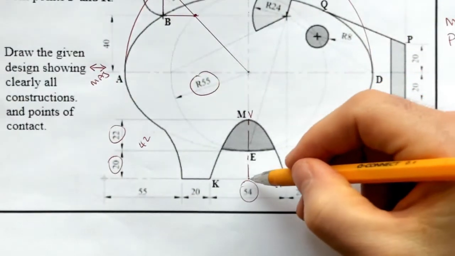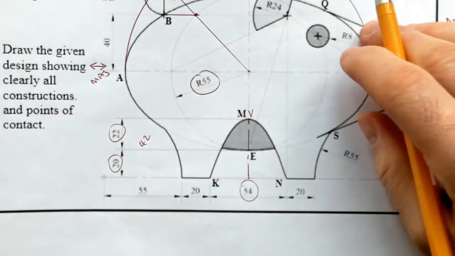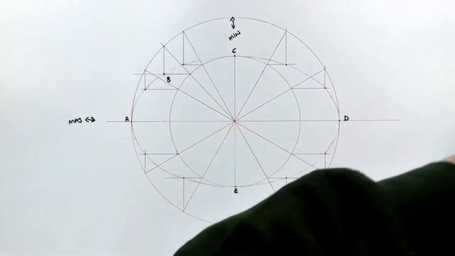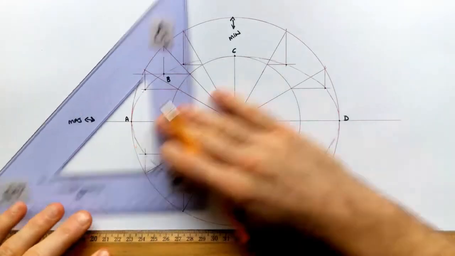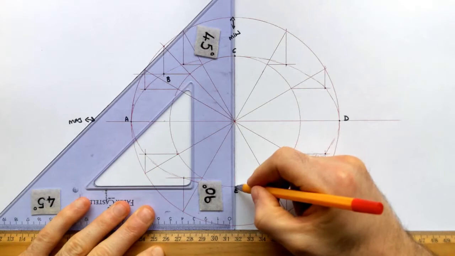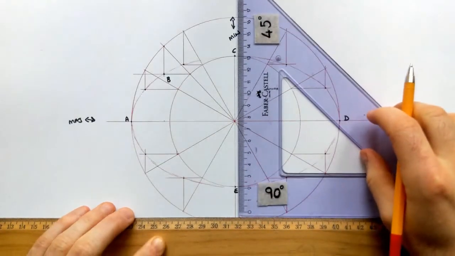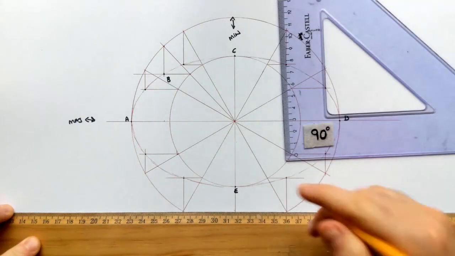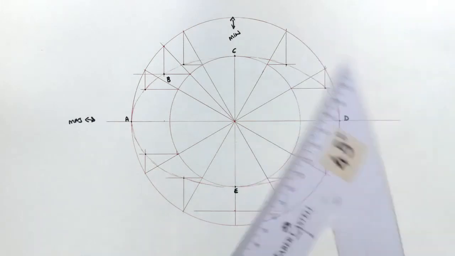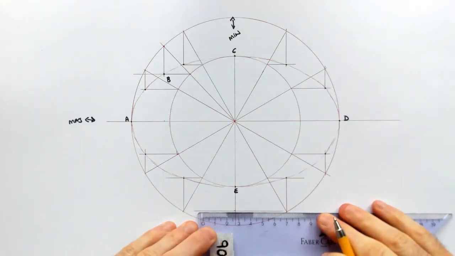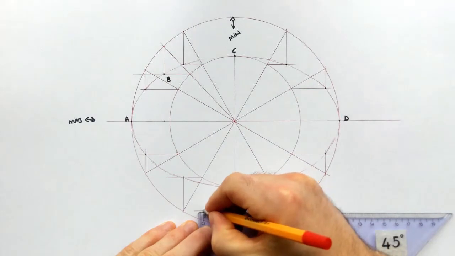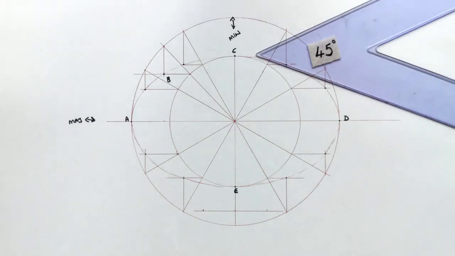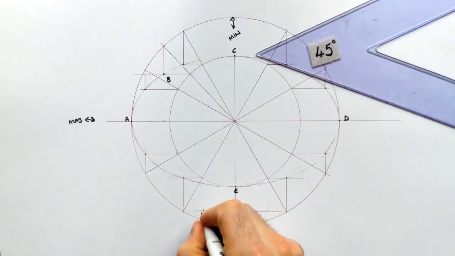Obviously 54 divided by 2 is 27 either side. So from E down 20. As you can see there, from E I need to project down about 20 millimeters, do a line either side of it, and measure 27 either side to get 54. So 27 back, that will be K, and 54 over here, that will be N. So I can locate my points there as well. So there's K, and there's N.